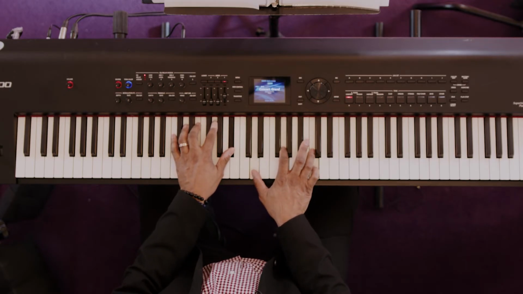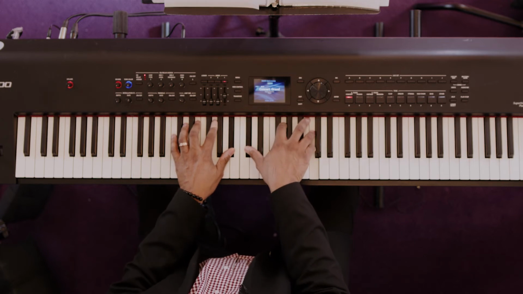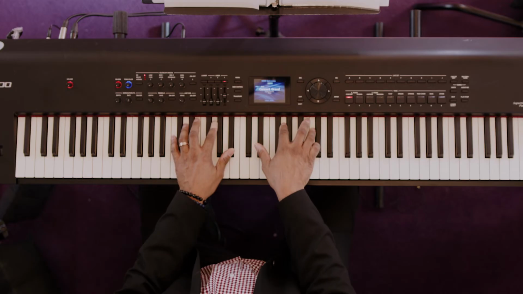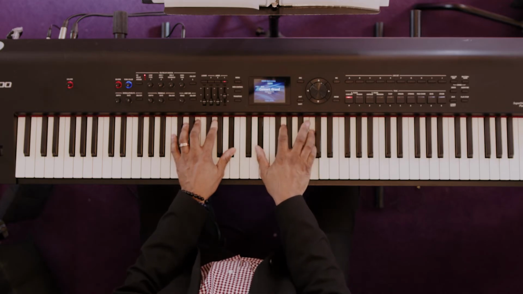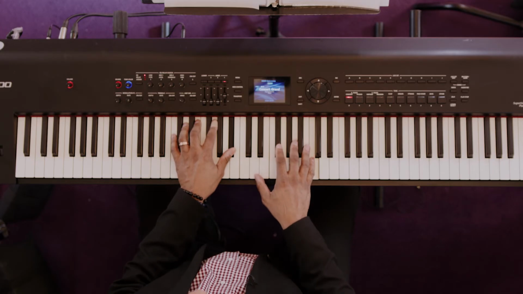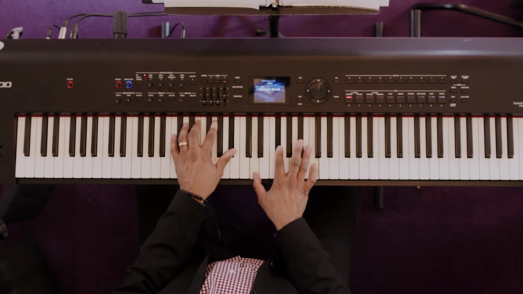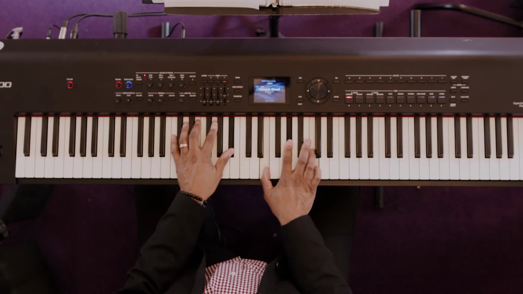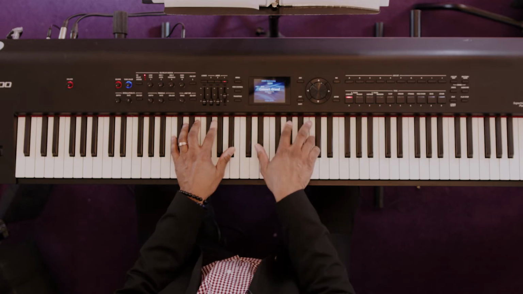It's going to be the flat 9. Next, you're going to have sharp 9. Next, you're going to have the sharp 11 in the middle. Next, the 13. Next, flat 13. Next, you're going to have the flat 13 and flat 3.